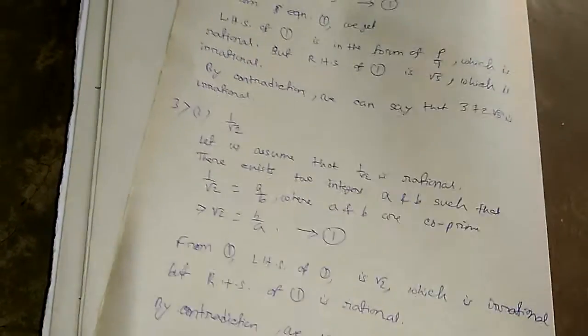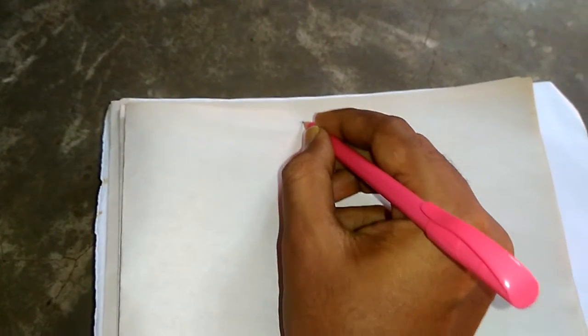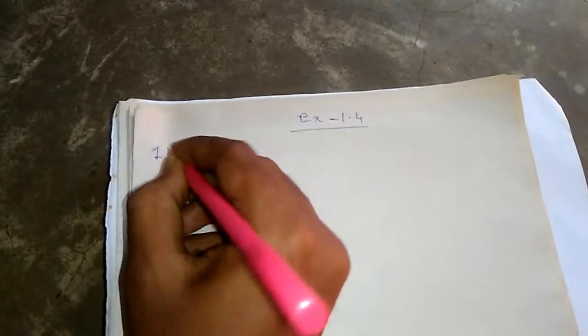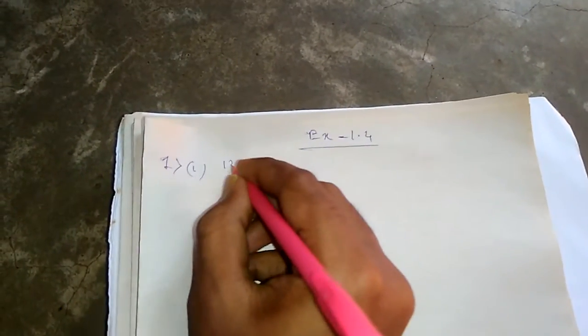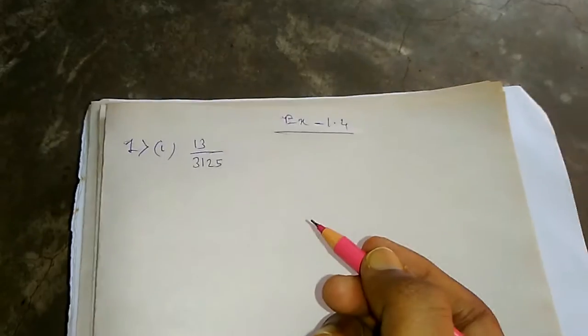Next, we will go to exercise 1.4 directly, because there is generally no new concept to give you. You can easily understand, like we have previously done this type of sums in class 9. Exercise 1.4. At first I am to tell you, you have to prove whether it is terminating or non-terminating decimal expansion.